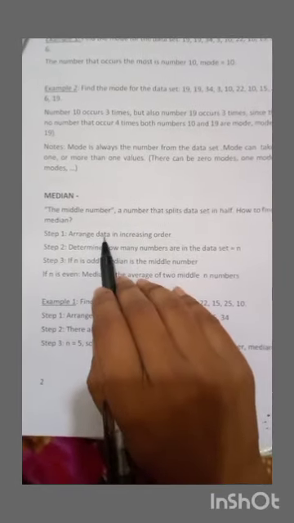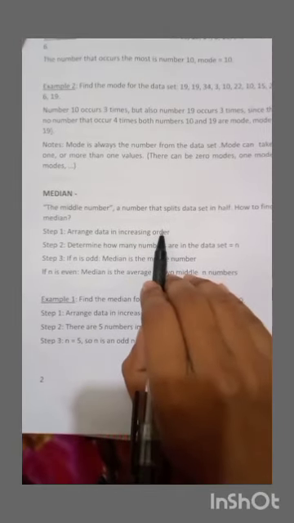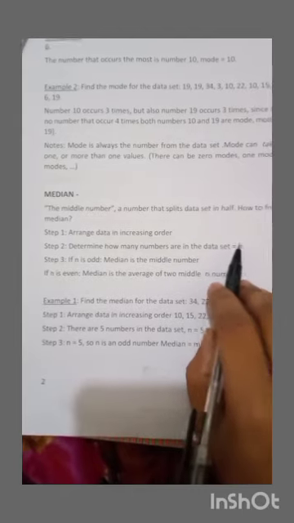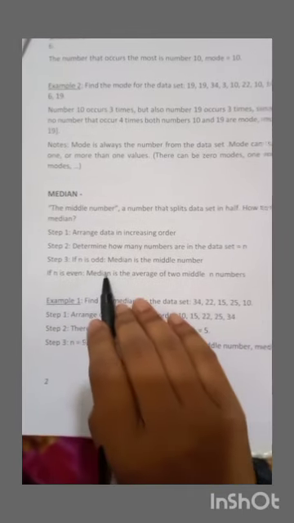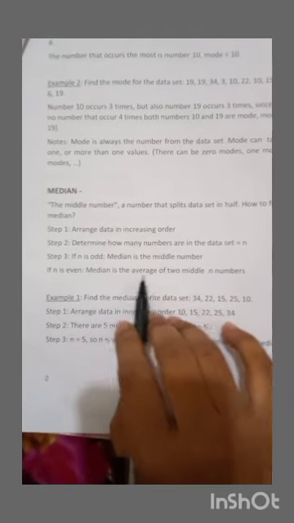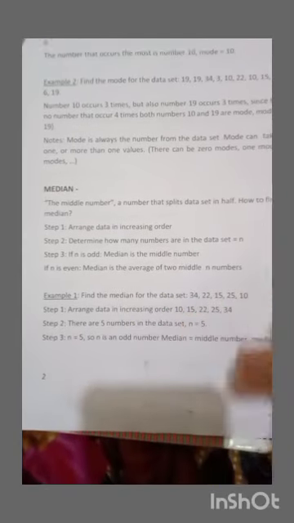First is arrange data in increasing order. Then determine how many numbers are in the data set, equals n. Now if n is odd, median is the middle number. If n is even, median is the average of the 2 middle numbers.